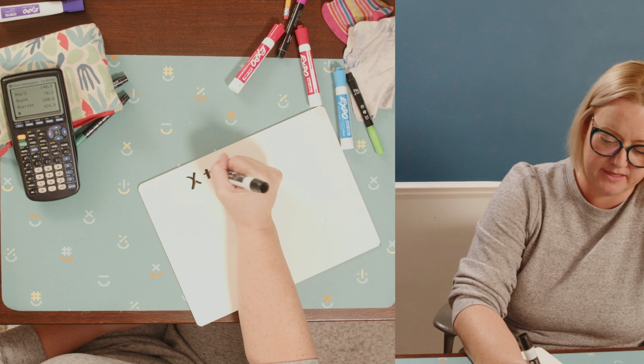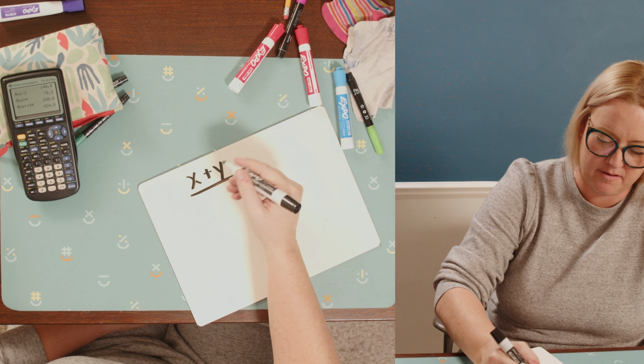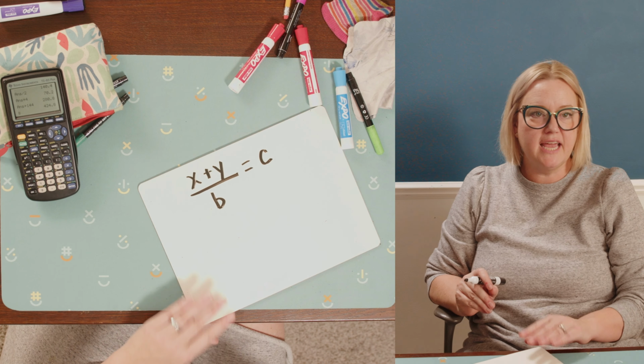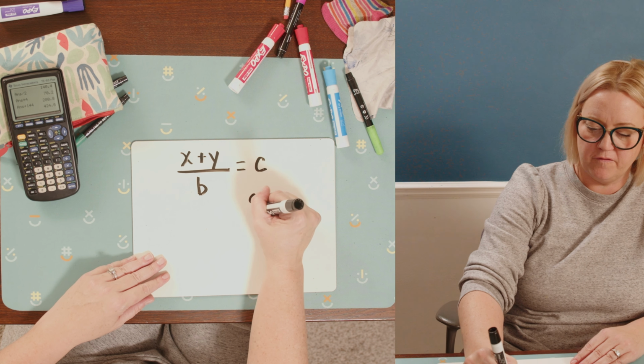Literal equations are where you have an equation like x plus y divided by b equals c. And they'll say something like solve for x.